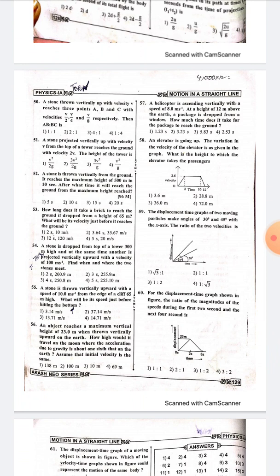When an area is affected by floods, you will see in the news that helicopters, army people and social servants drop food parcels to that area. This is the same case. How much time does it take for the package to reach the ground? So we are going to find the time.